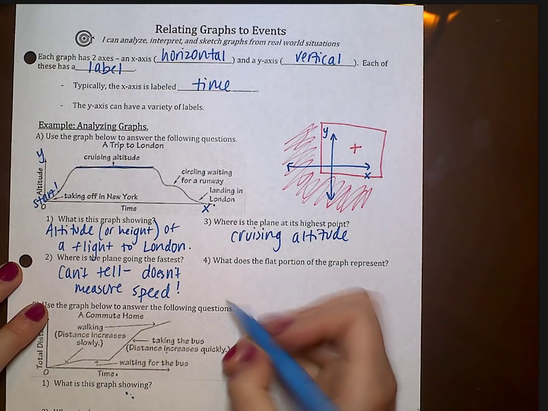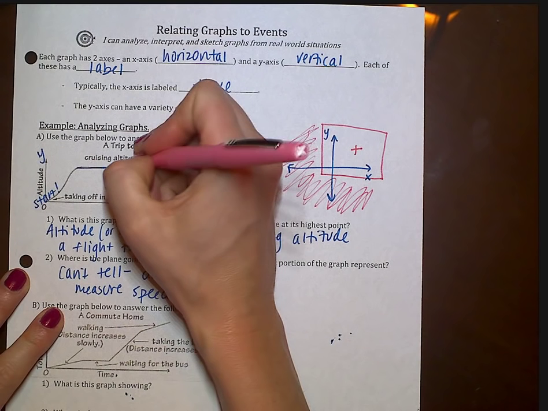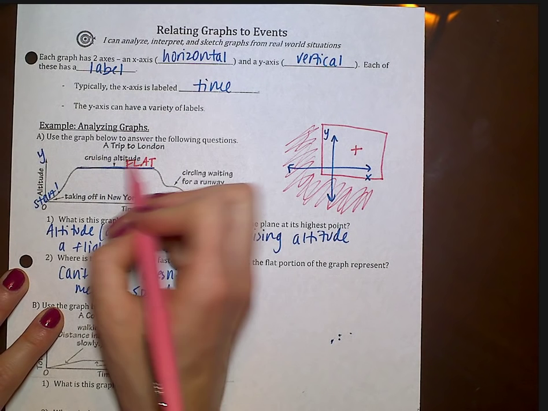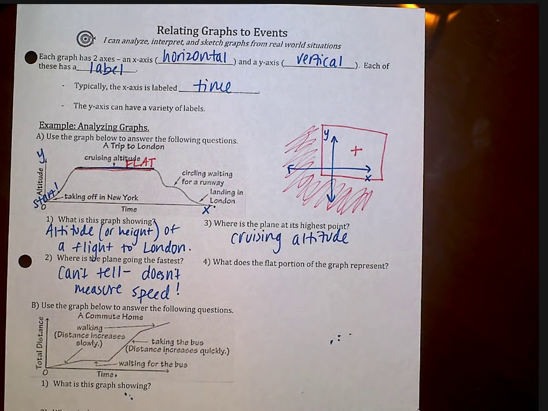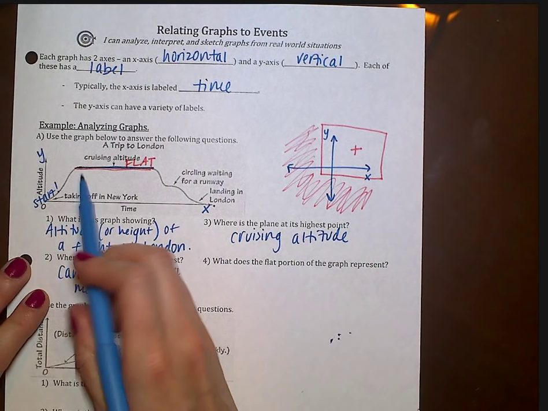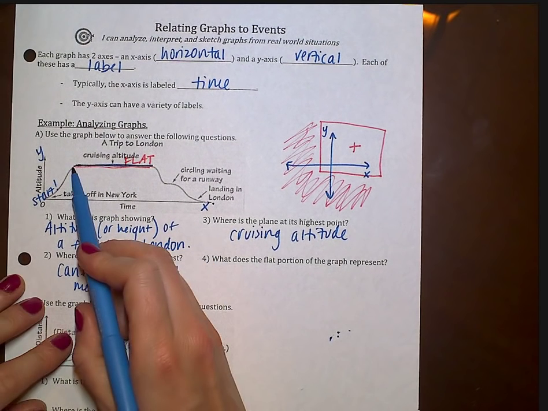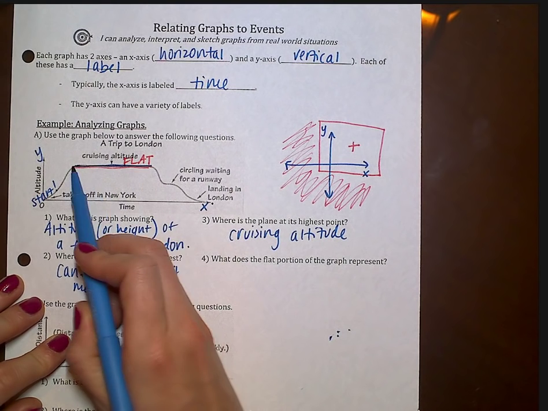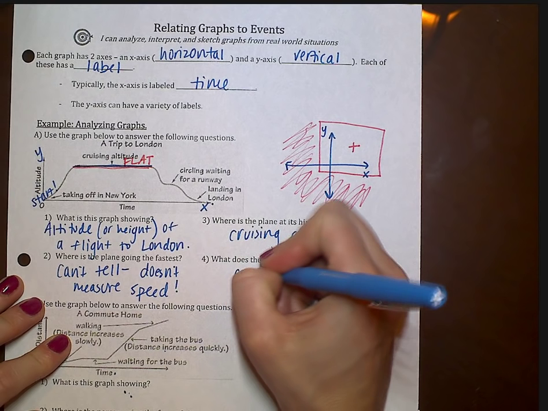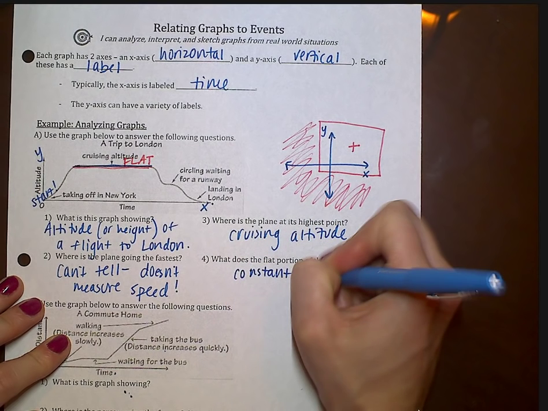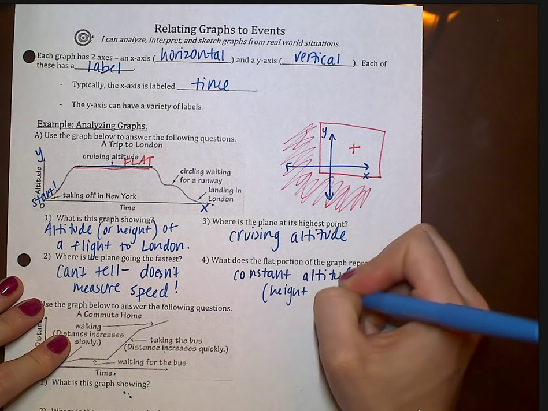Question 4 says, what does the flat part of the graph represent? If you don't know what part they're talking about, it's the part that I just underlined right here. This is the flat part. It's perfectly horizontal. That represents here that the altitude isn't changing. It's staying constant. That's a good word to use. It's staying the same as time passes. So the plane's not getting higher or lower. Constant altitude, not speed. Use the right word, that always helps. So I could say constant altitude or height not changing.